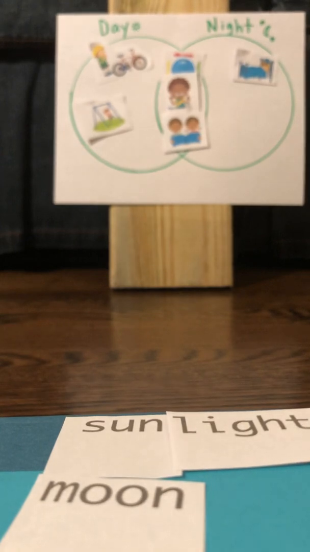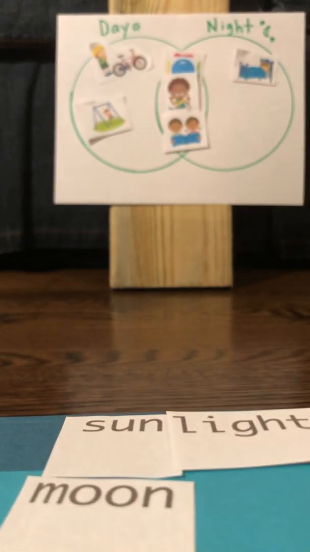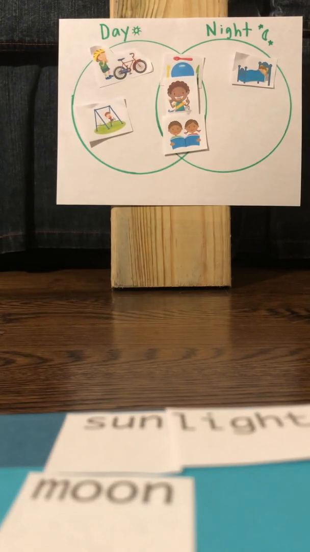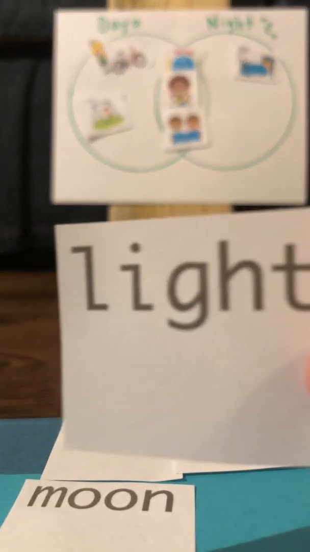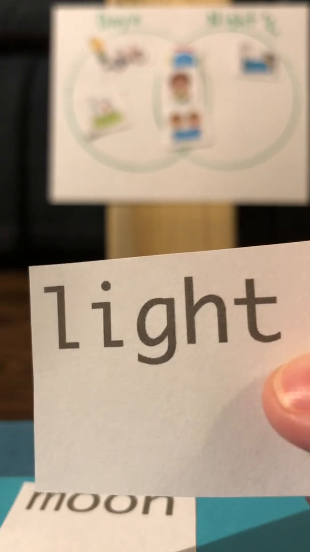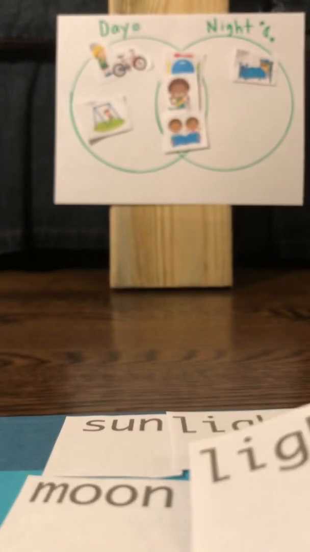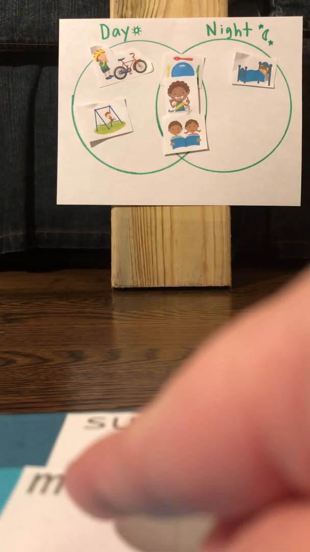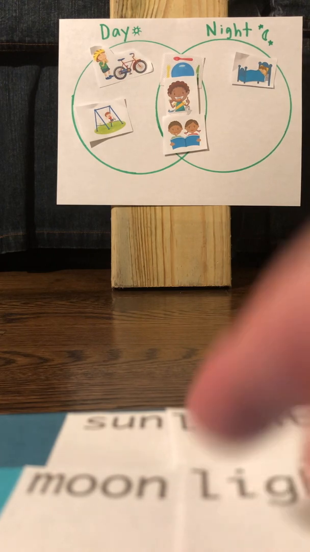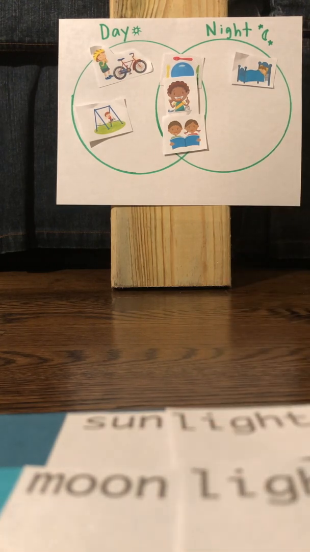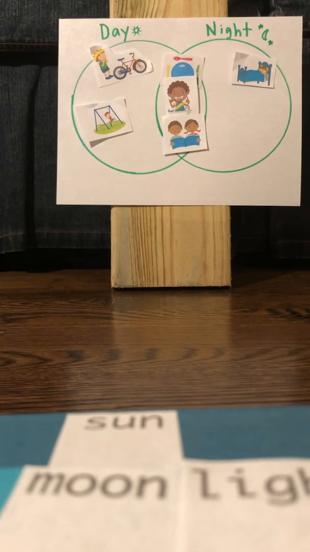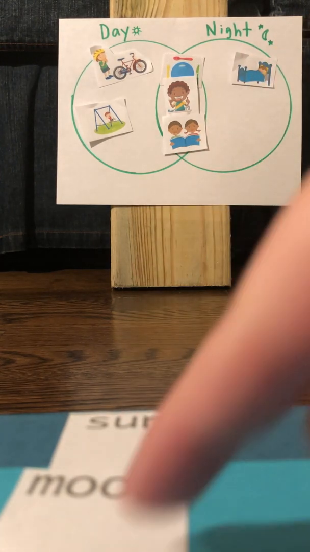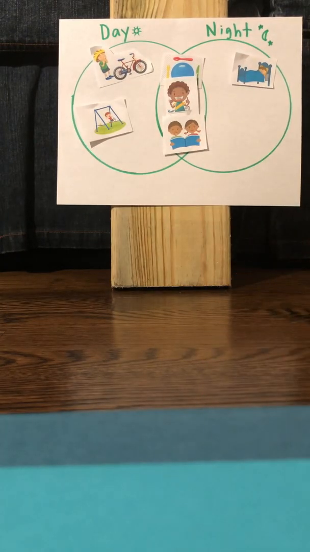Sunlight. Do you think that I can do that for moon? What would happen if I put this word light next to moon? What would it say? Can you say it with me? Moonlight. Good job, my friends. If I take the word light away, I still have sun and moon. Good job.